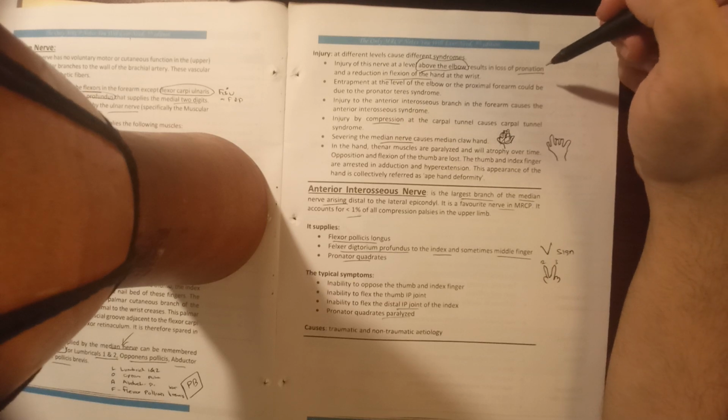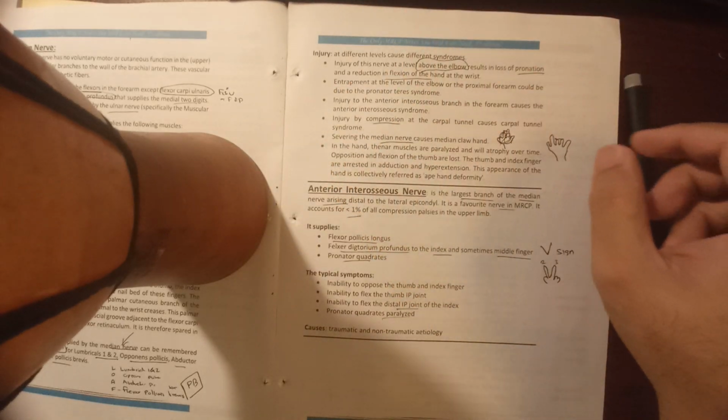Injury at different levels causes different syndromes. Injury of this nerve at a level above the elbow results in a loss of pronation and a reduction in flexion of the hand at the wrist.